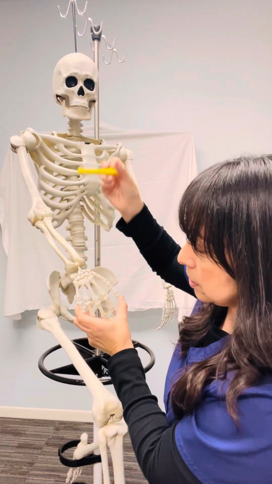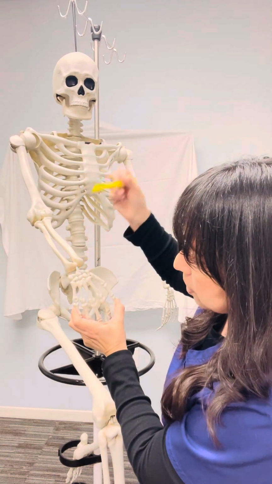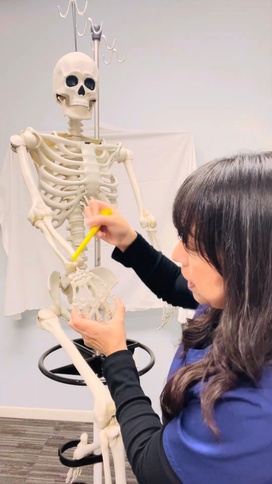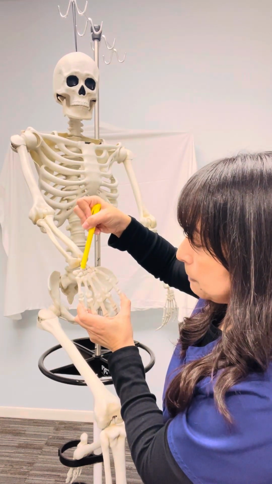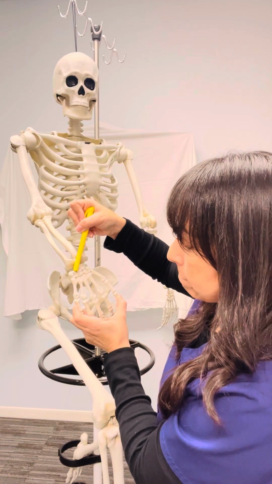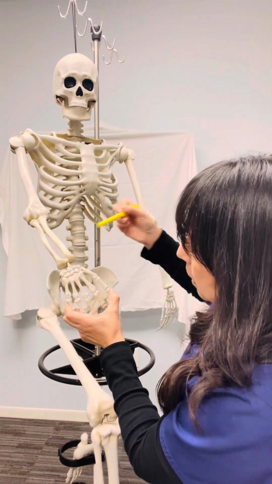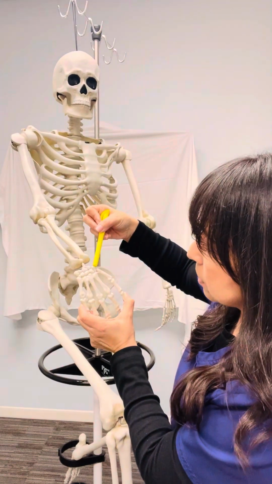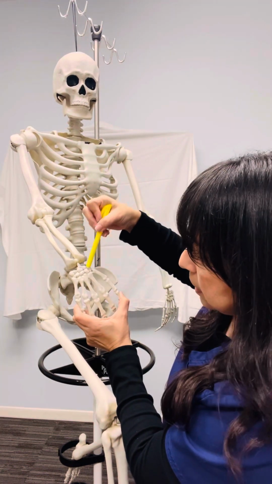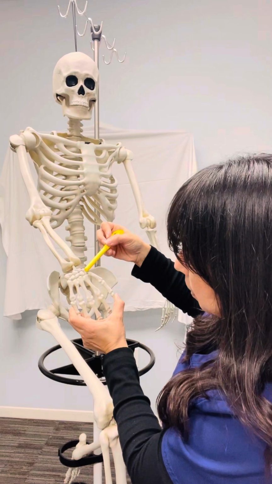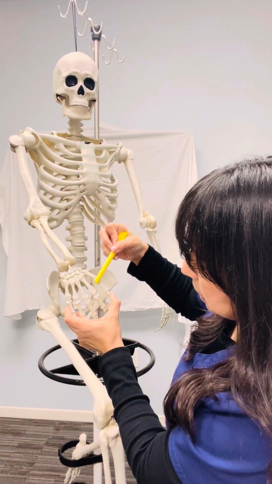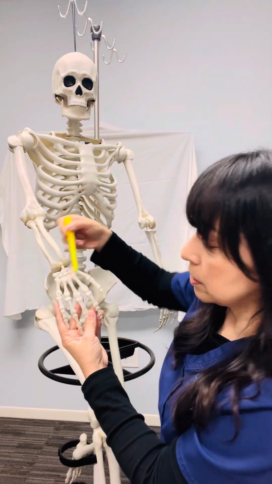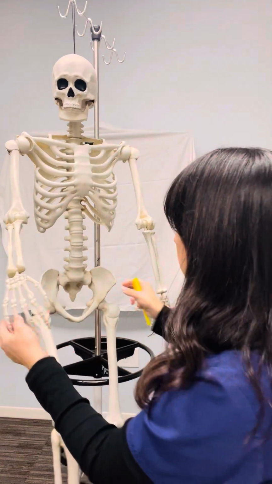triquetrum here, pisiform here. We have capitate, we have hamate, and lunate. And then here we have the scaphoid. We have the trapezium here and the trapezoid. We also have the sesamoid bone here. These are the metacarpals, and then these are the phalanges.